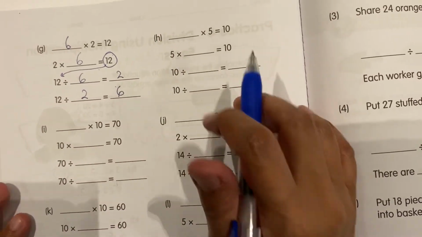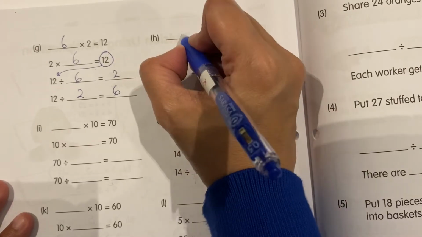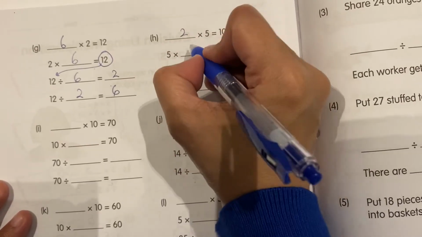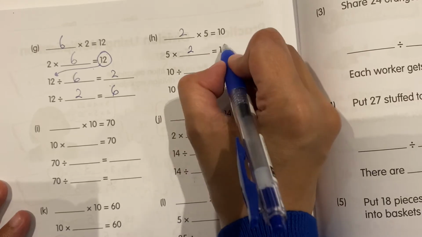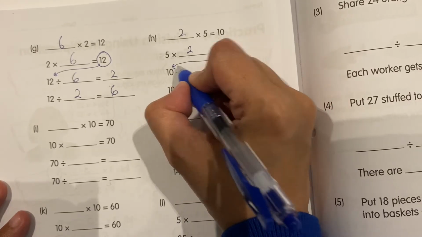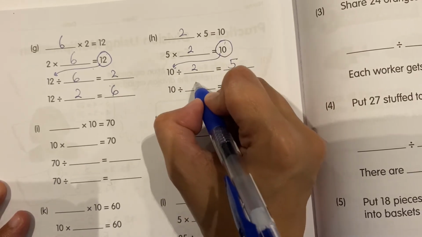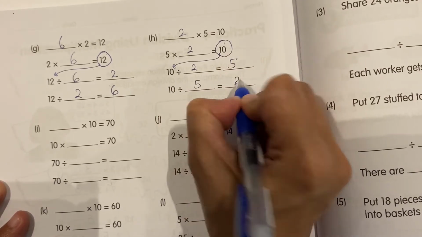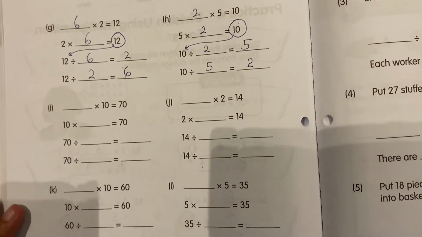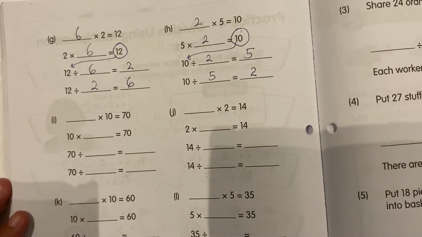Okay, next. What times 5 equals 10? And that's 2. So 5 times 2 is 10. Total, that's 10. 10 divided by 2 equals 5. 10 divided by 5 equals 2.